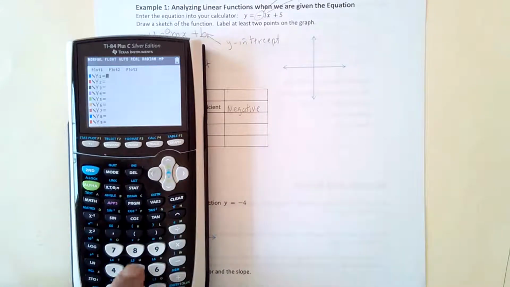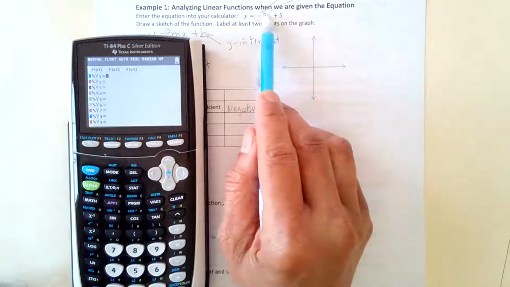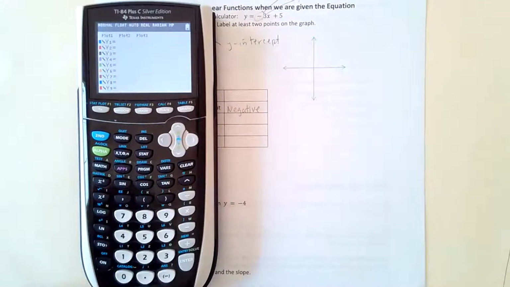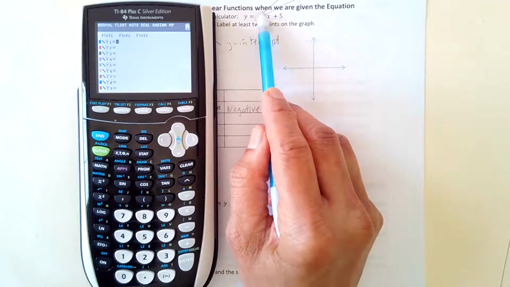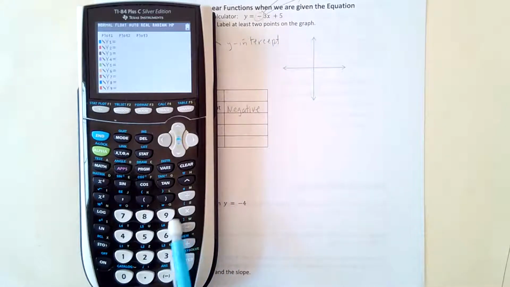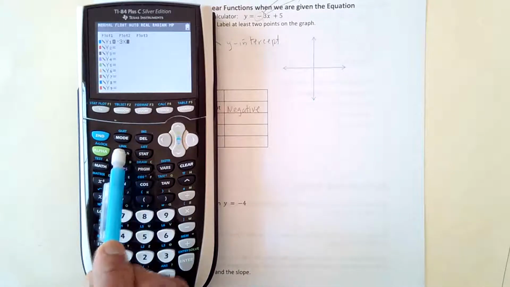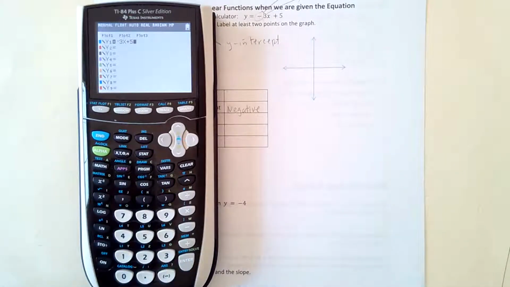If I had 5x plus 3 in here before and want to clear it, I just press my clear button. Now I need to input this into my calculator. I want to be careful. This is a negative sign. Do not use a subtract sign. You have to use the negative one in the bracket in your calculator. Negative 3, this is your x button, plus 5. And press graph.